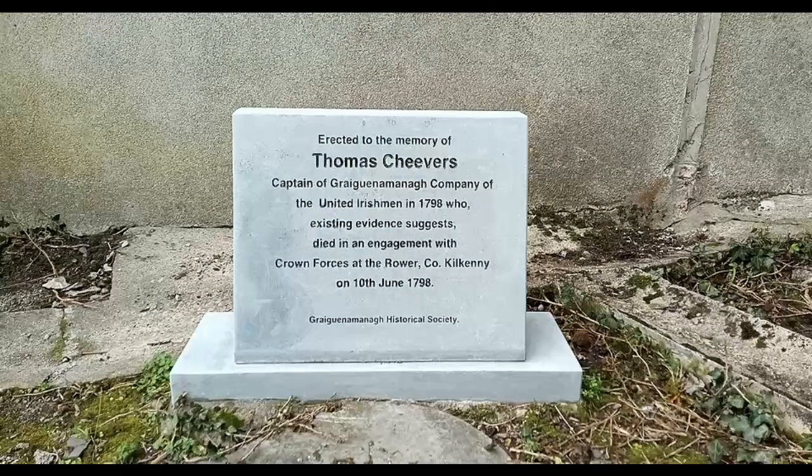And here is another example where there was no plaque at all, where the memorial was the only information available.